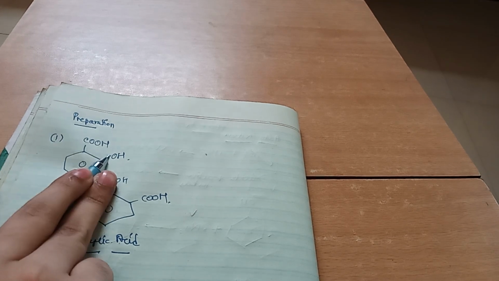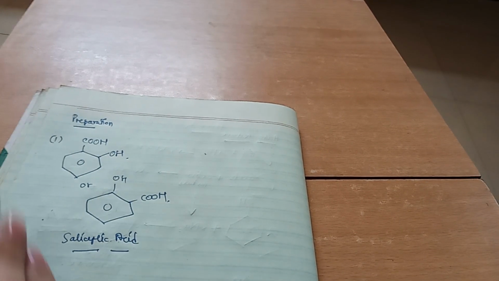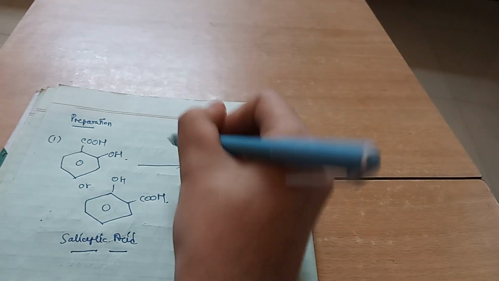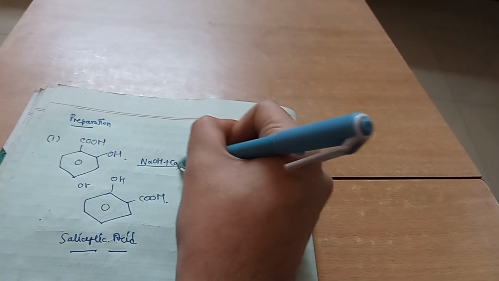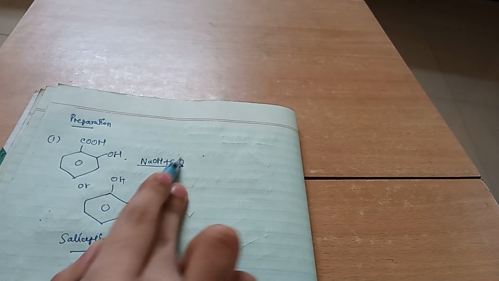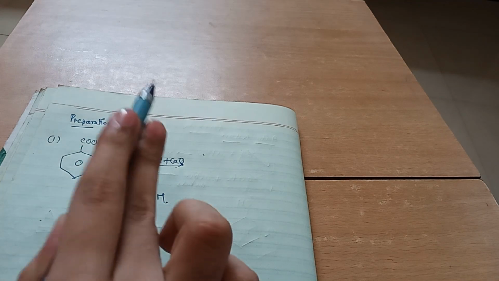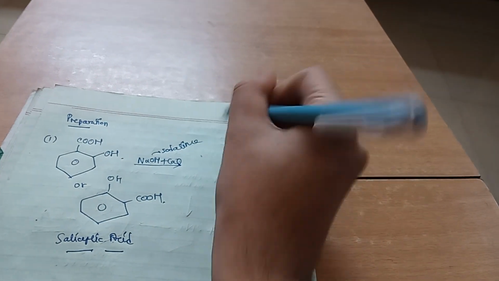So the COOH group should be removed right now. And how shall we accomplish that? The reagent is soda lime. Sodium hydroxide plus calcium oxide together are known as soda lime. And then we have to heat it.